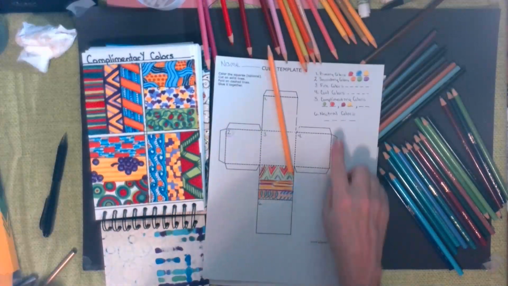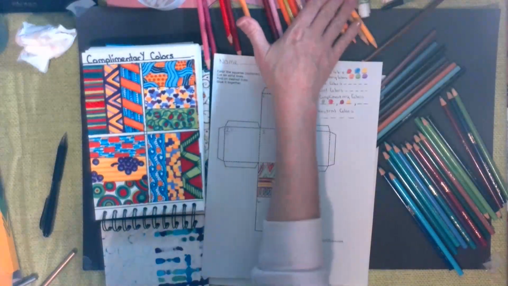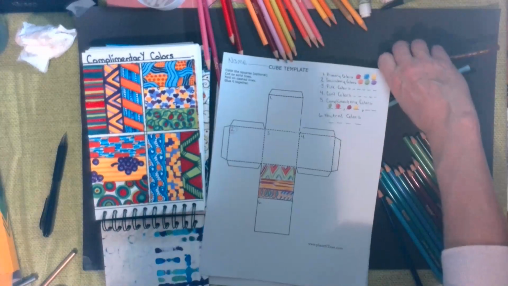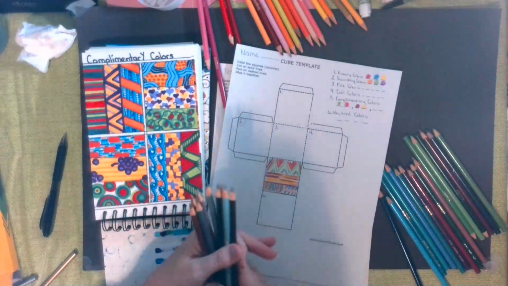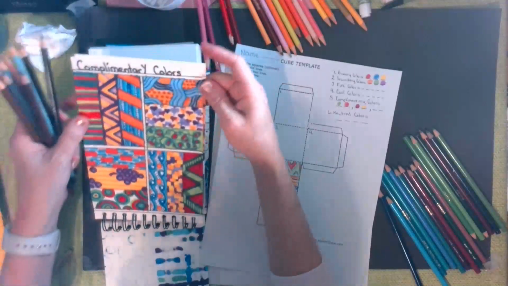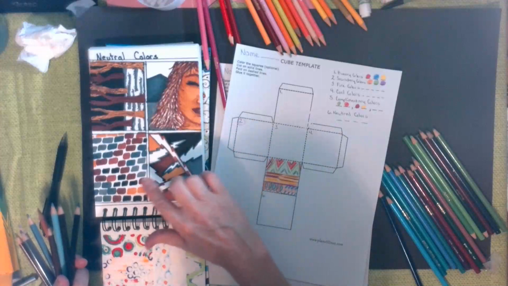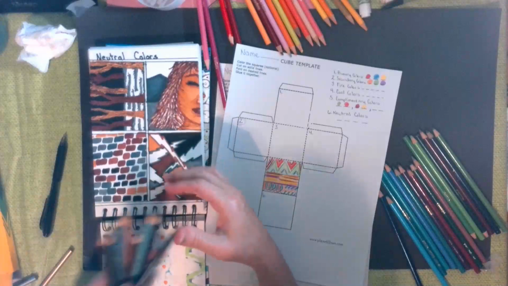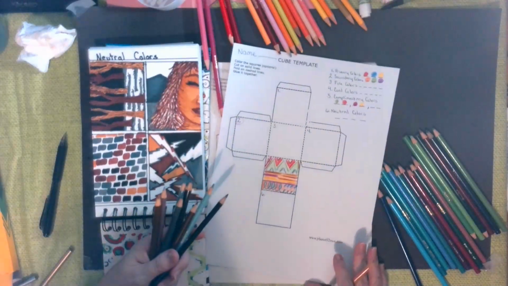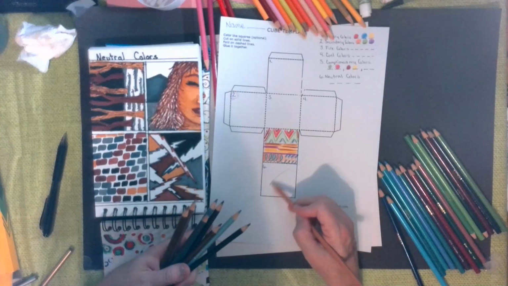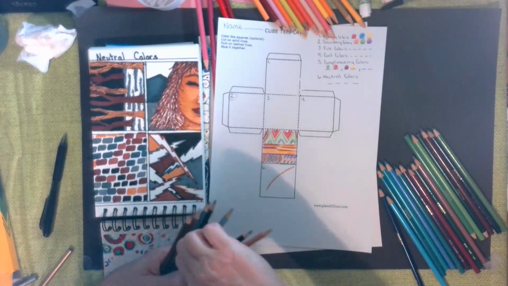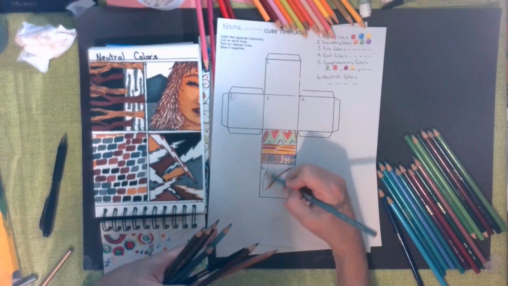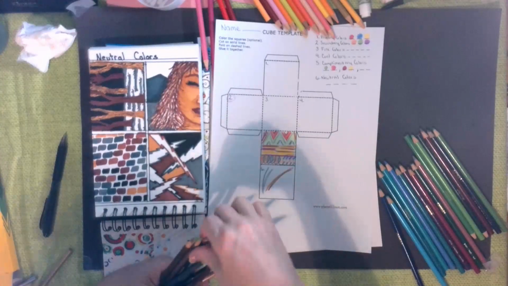And then the last one are the neutral colors. Neutrals, they're not fire colors, and they're not cool colors. They're pretty much all the other colors, which is pretty much brown. Let's turn the page. Browns, grays, blacks, and whites. So any of your browns, think of all the different skin tones, a lot of the trees out there. Okay. Any of your browns, any of your gray, any of your black.